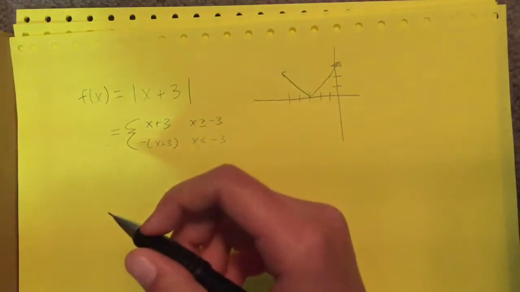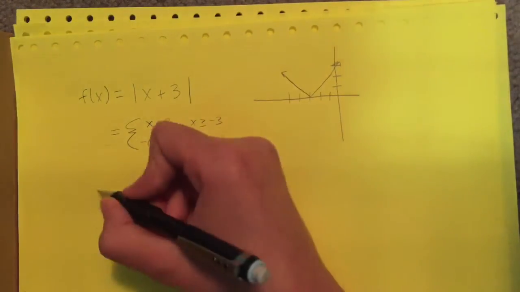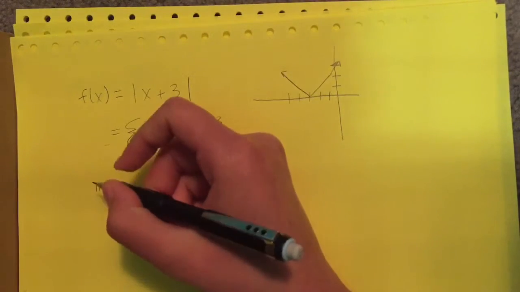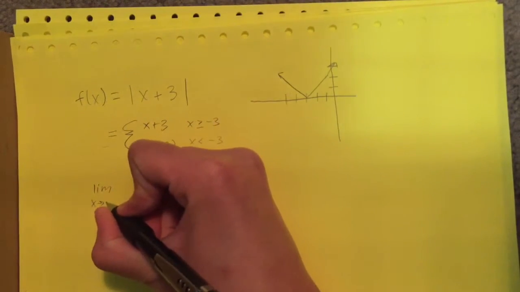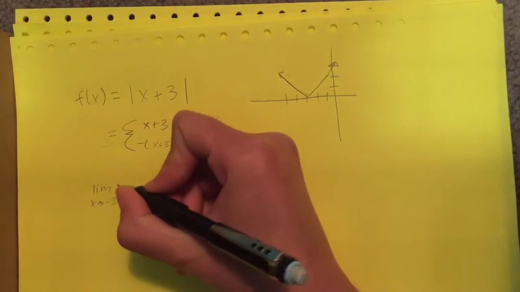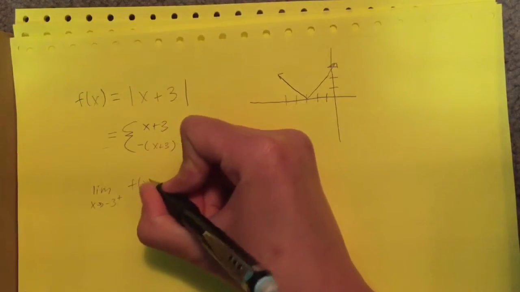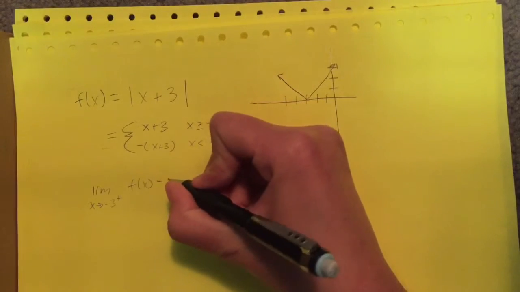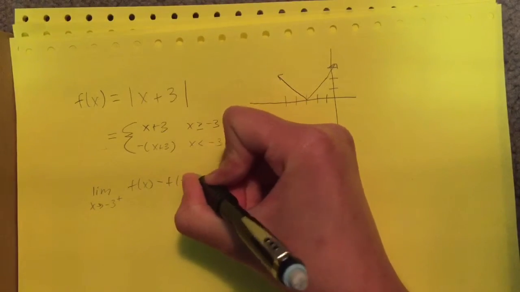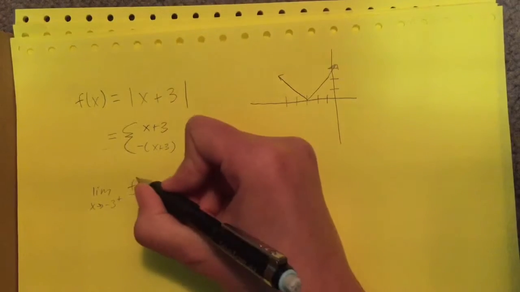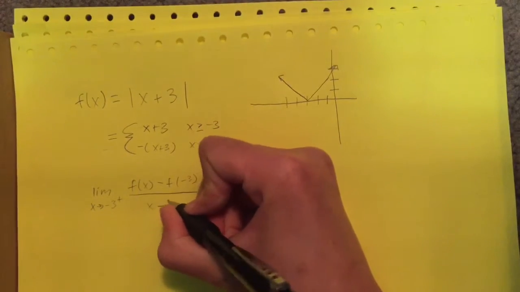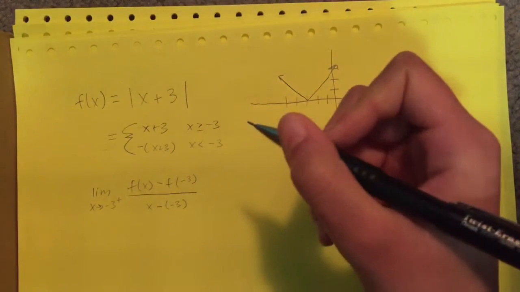So we want to find the limit coming from the right. We're going to start with the limit as x approaches negative 3 from the right. And we start with our definition, f of x minus f of negative 3 over x minus negative 3.